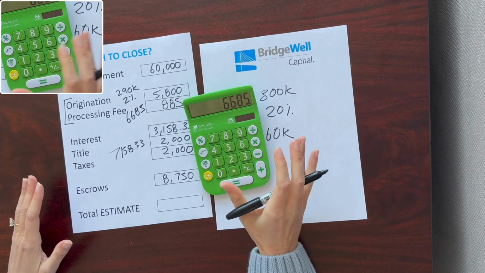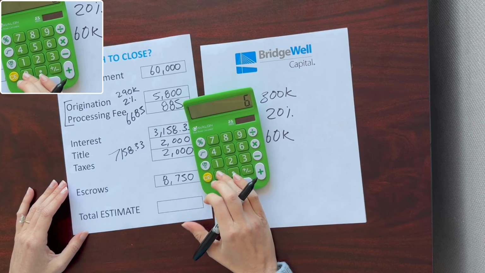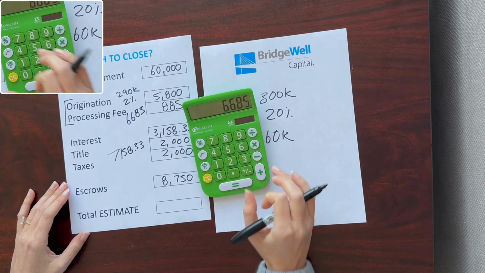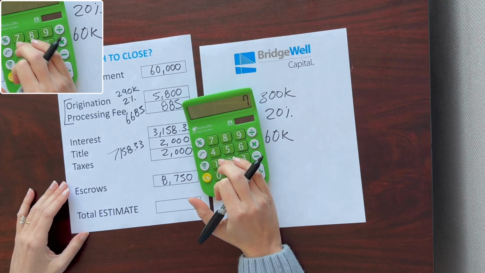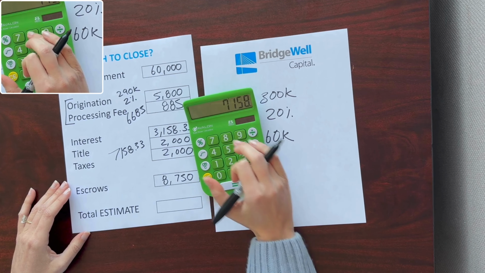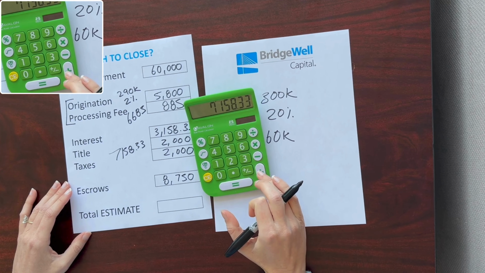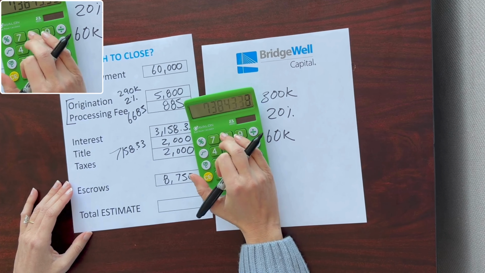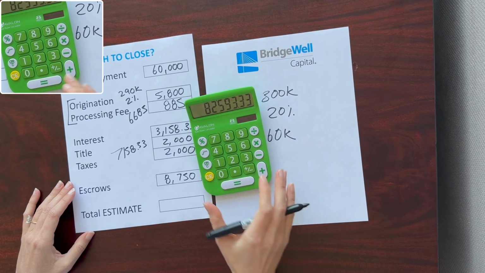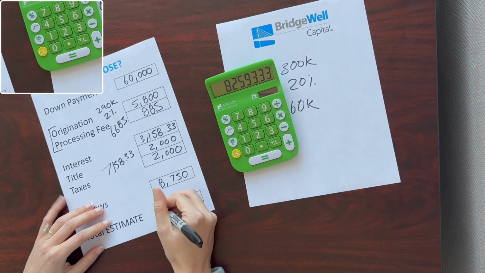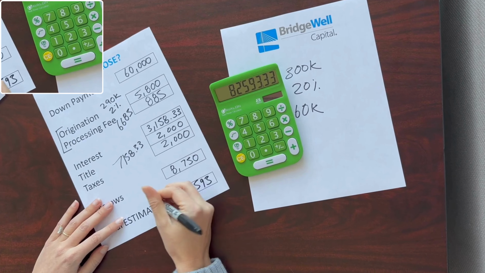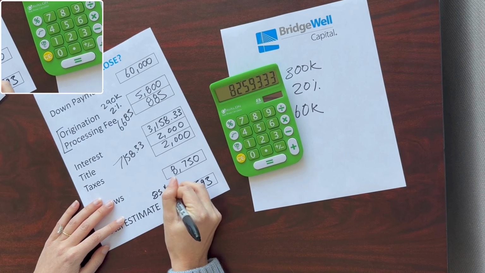Okay, I think we're ready now to add this all together. We've got our down payment plus lender costs plus title, taxes, plus escrow, 6,000. Okay, so we've got 82,590. Round up, let's just say 83K.